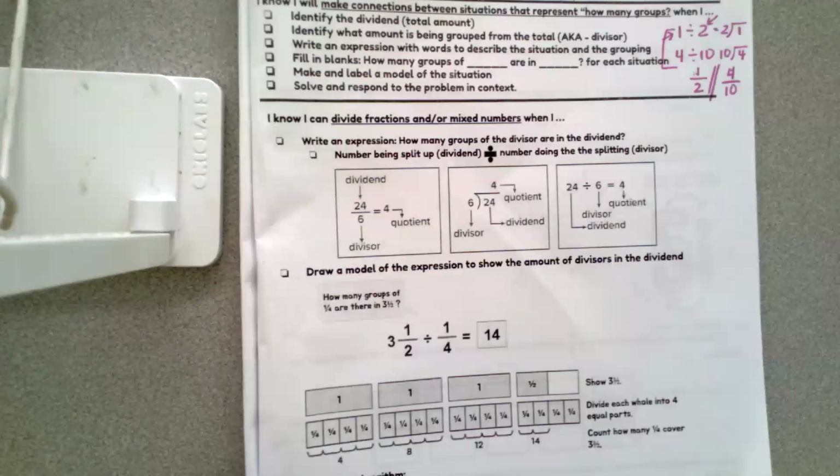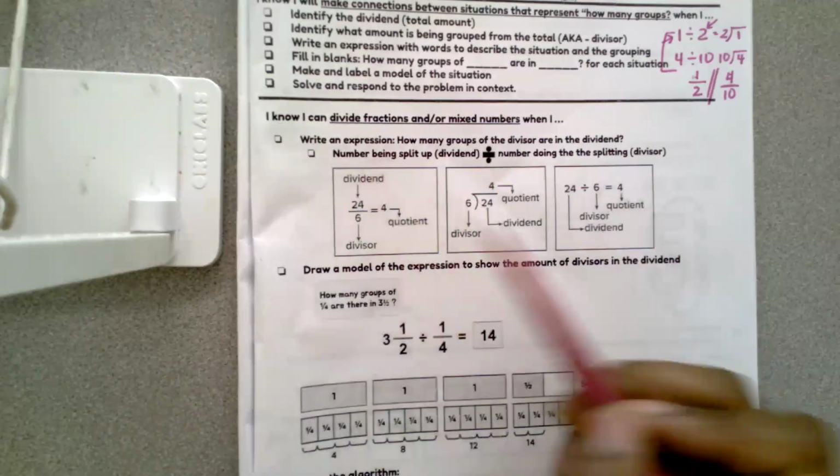So I know I can divide fractions and mixed numbers when I write the expression: how many groups of the divisor are in the dividend? The dividend is the number being split up, divided by the divisor, the number doing the splitting. And these are the multiple ways it's written.